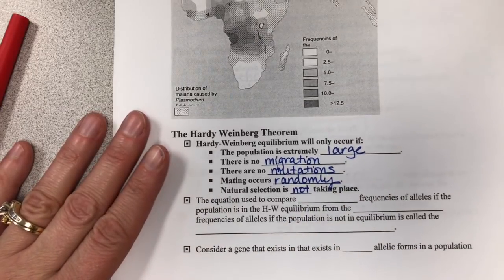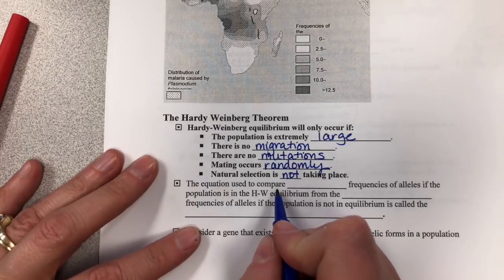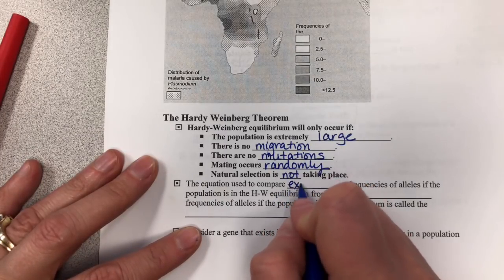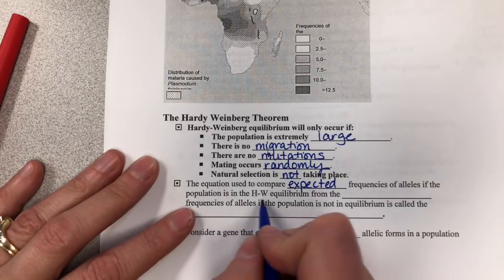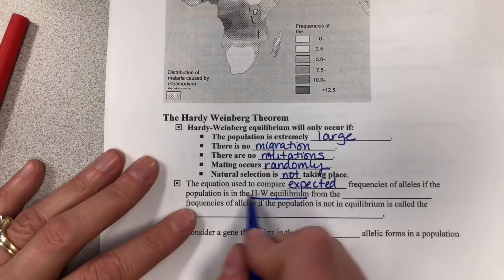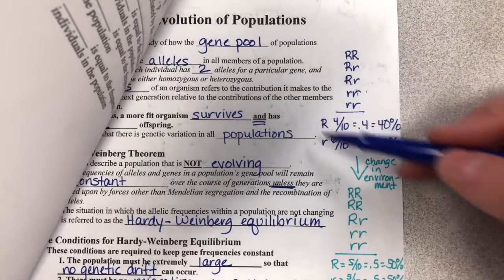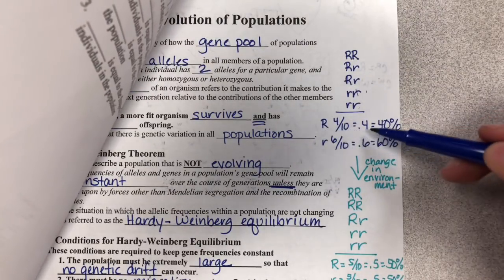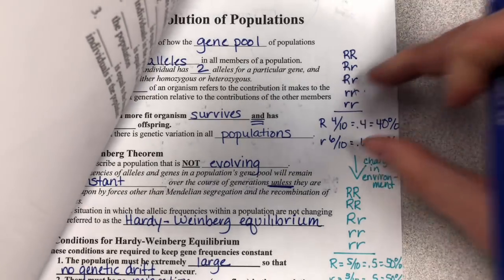All right. So we're going to look at some equations. The equation is used to compare expected frequencies of alleles if the population is in Hardy-Weinberg equilibrium. If it's in equilibrium, the frequencies are going to stay the same over time. So if this population is in equilibrium, the frequency of the big R is going to stay at 0.4 and the little r is going to stay at 0.6.